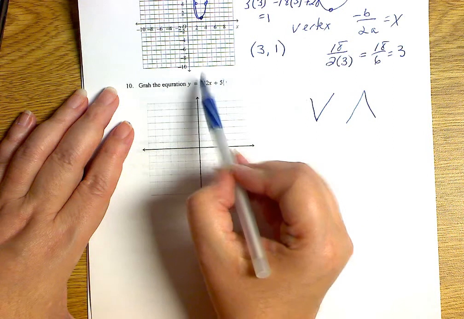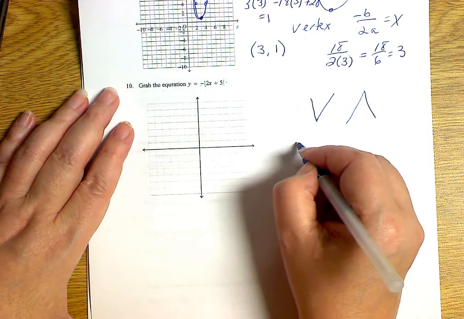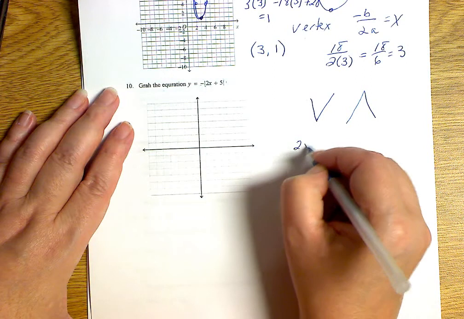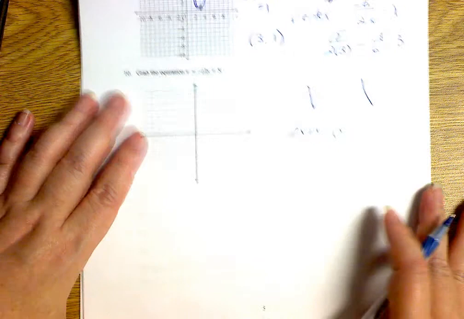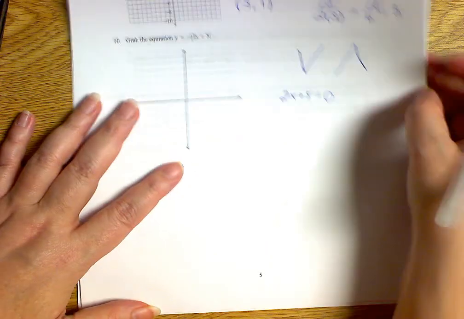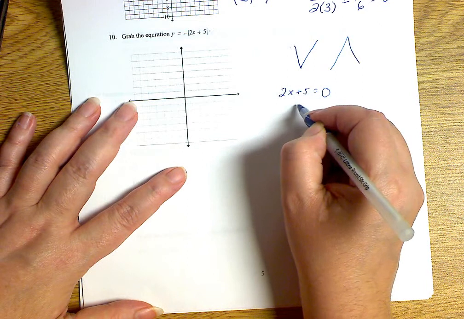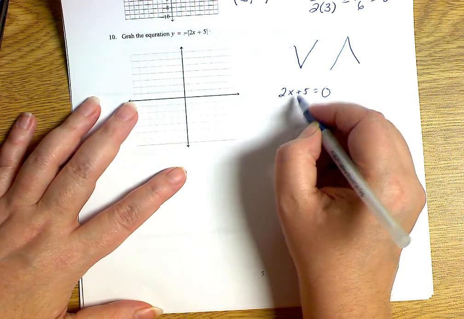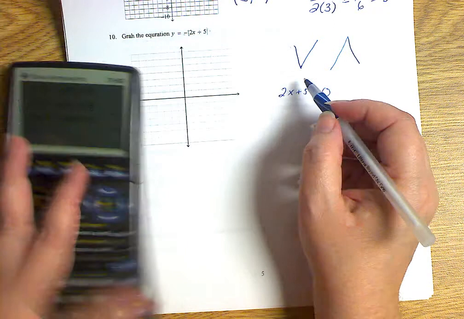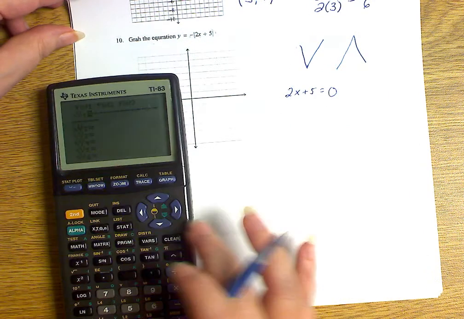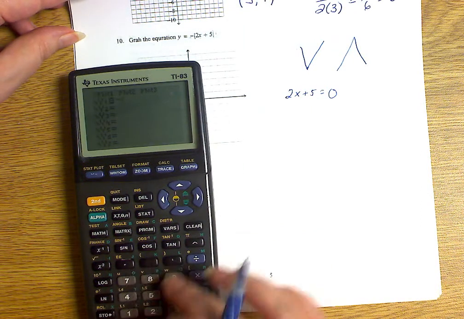2x plus 5. Yeah, you're right, it's probably going to be equal to 0. Actually, it might be, just a second. If you have a graphing calculator like I do, I'm going to check, because I don't think we're doing it right. So, negative absolute value.